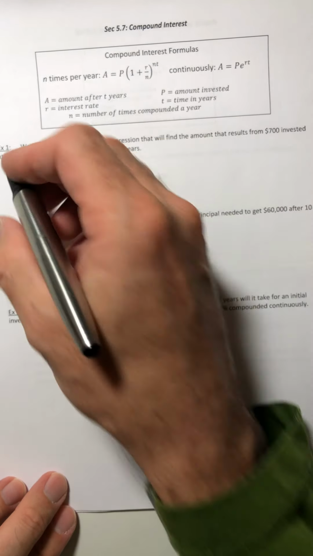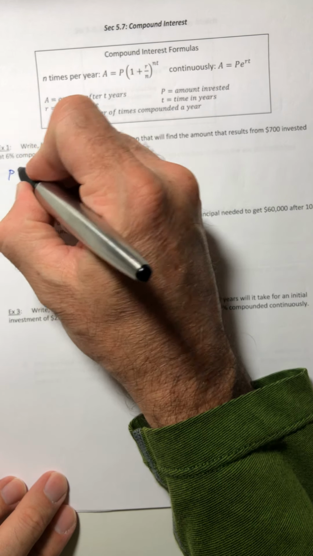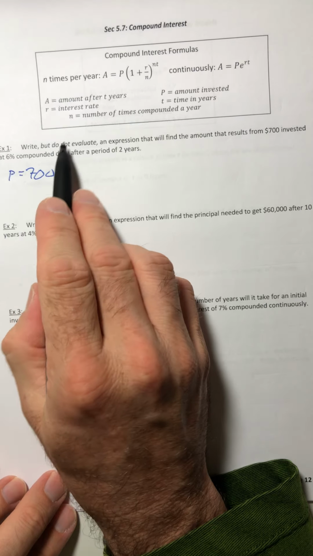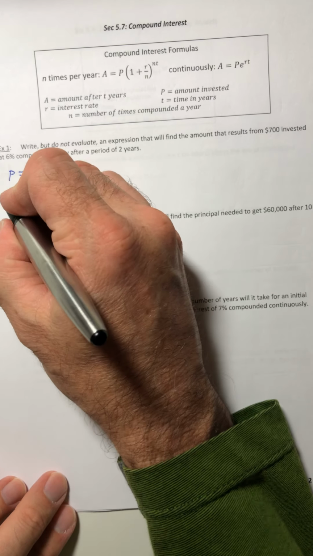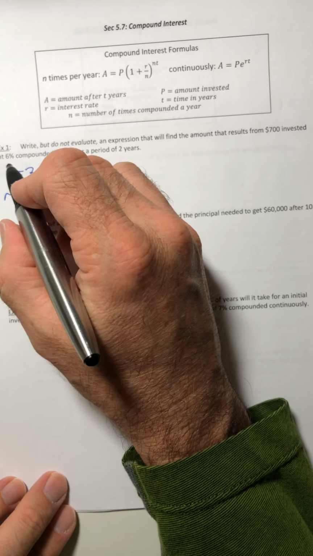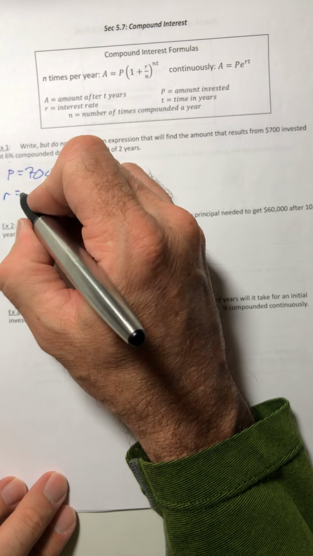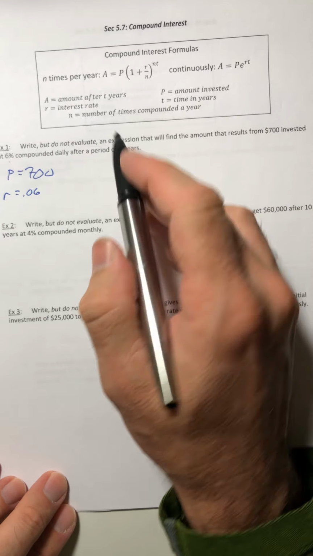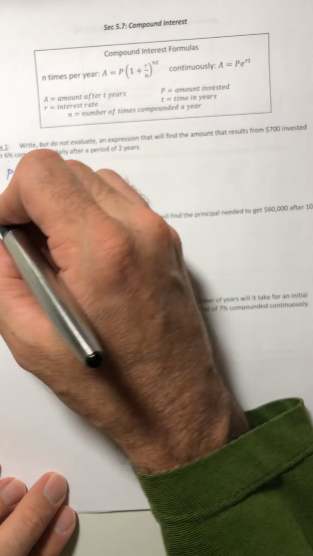Okay, so we're investing $700. That's the principal. The percentage they give you, that's the rate. But we want to use it as a decimal, so just move the decimal 2 places to the left. So 0.06. Time would be 2 years.